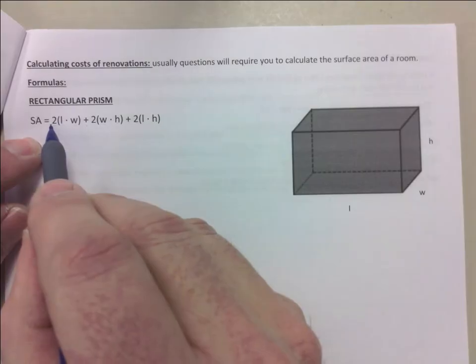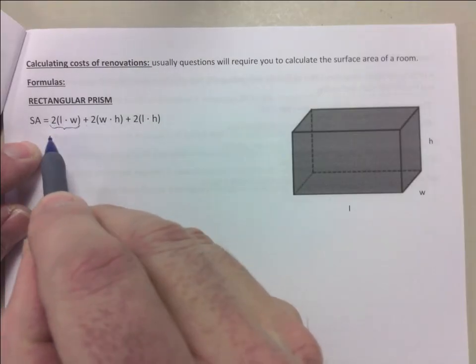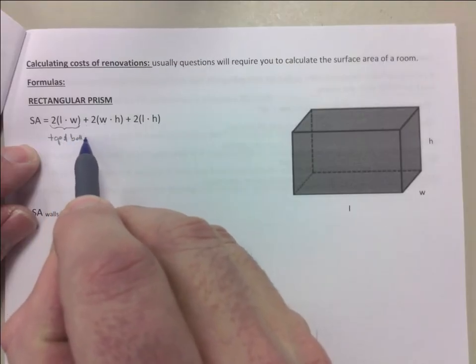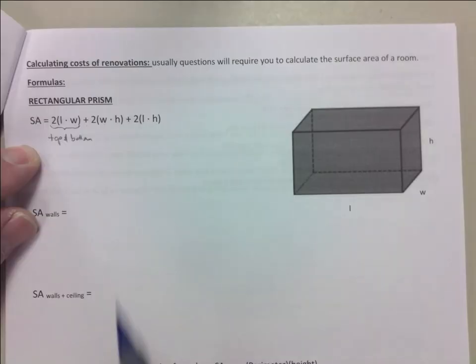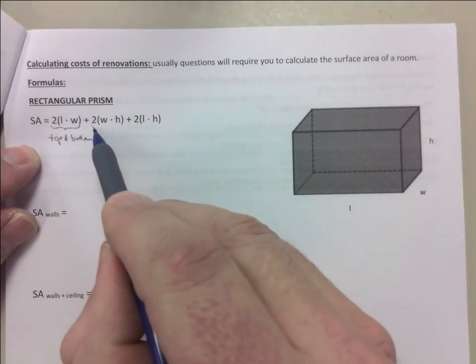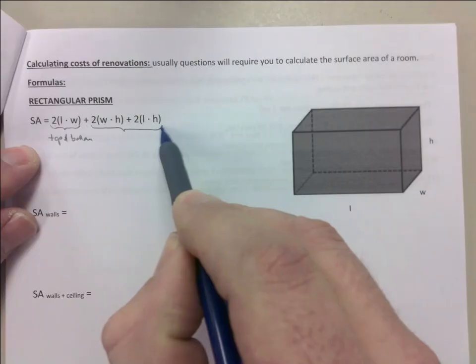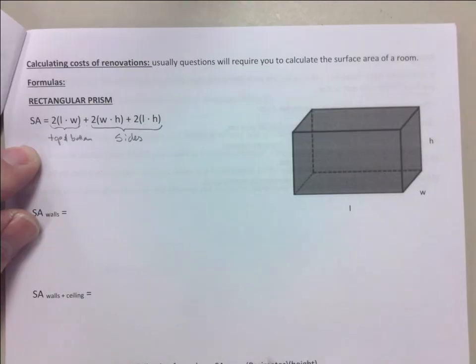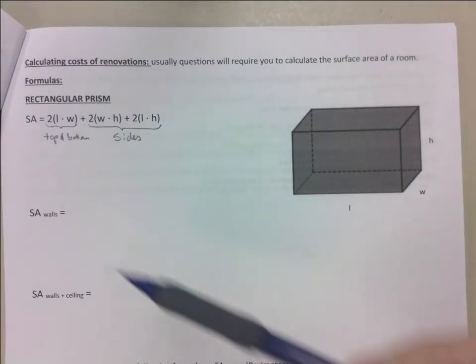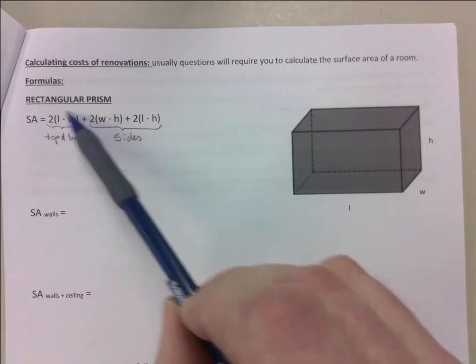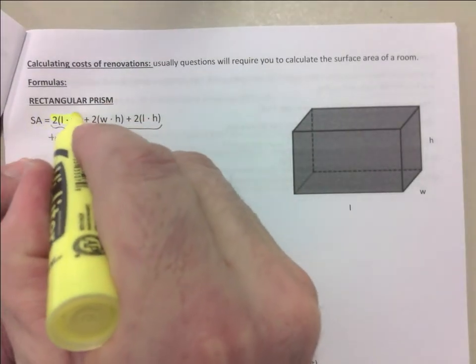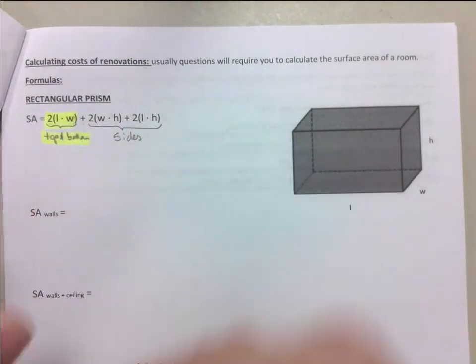So this piece right here is top and bottom. Okay. And these pieces right here, I would consider the sides. Okay. So this is top and bottom. Maybe I'll use 2 different colors to kind of make sure you understand. Top and bottom.